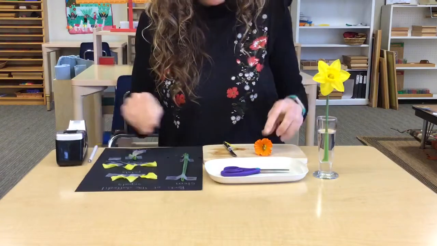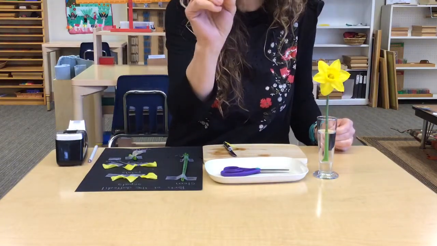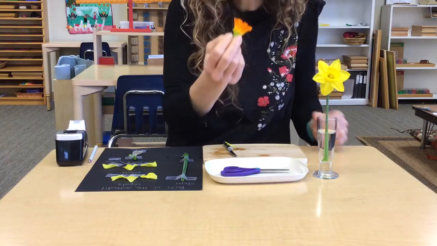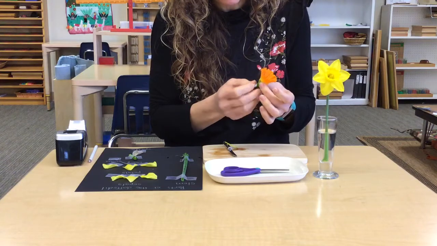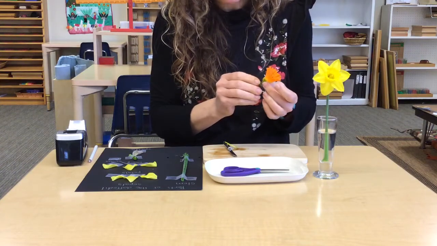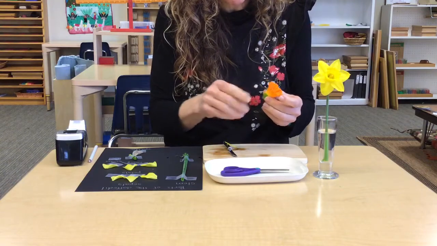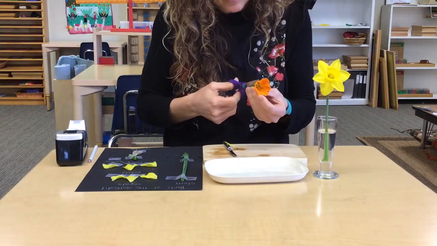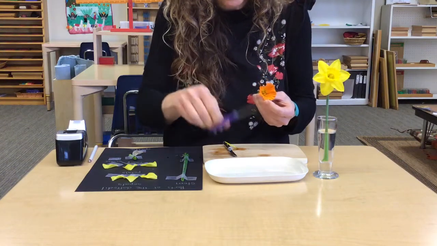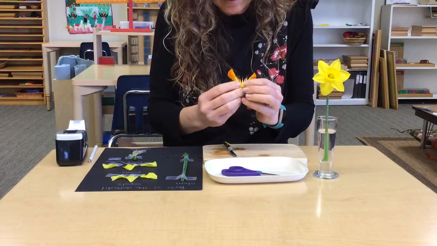Okay, let's see what we have left. So this looks very much like a crown that might be worn by a fairy. And the word for it actually means crown, and that is corona. Interesting right now, as the coronavirus is such a big topic of conversation. I'm going to use my scissors this time and just cut the corona open. And look what is inside it.